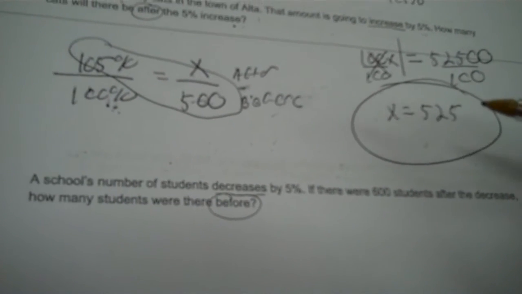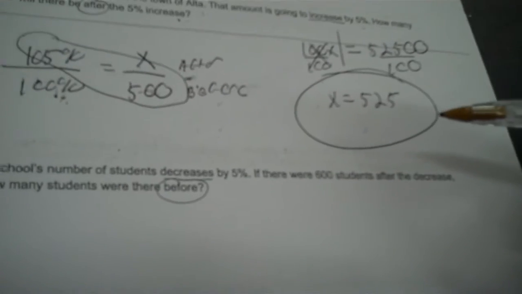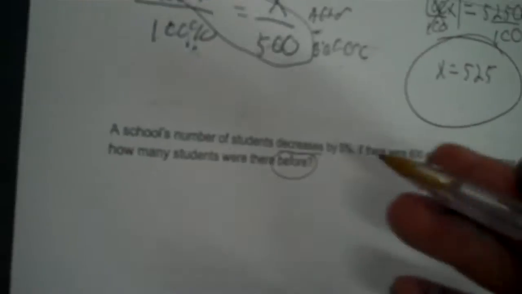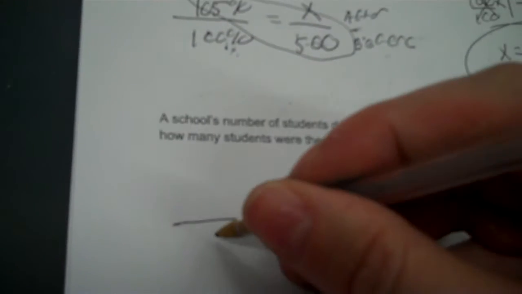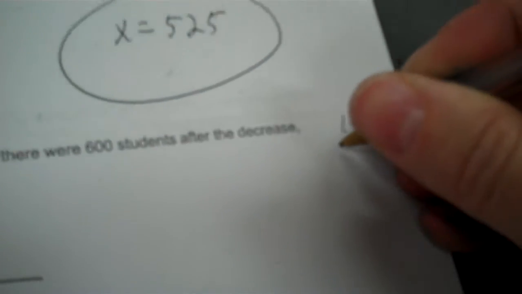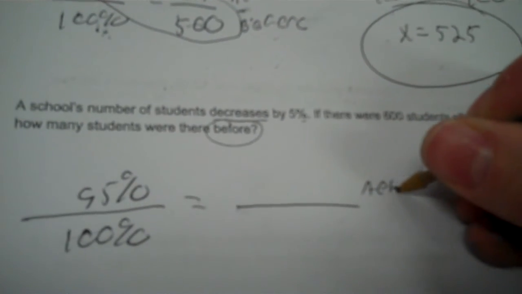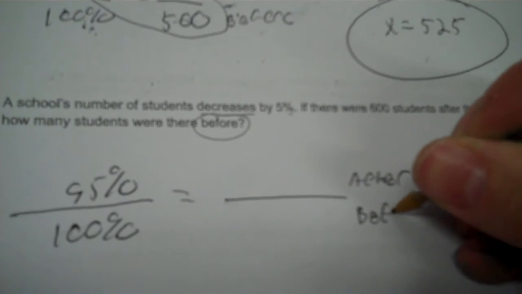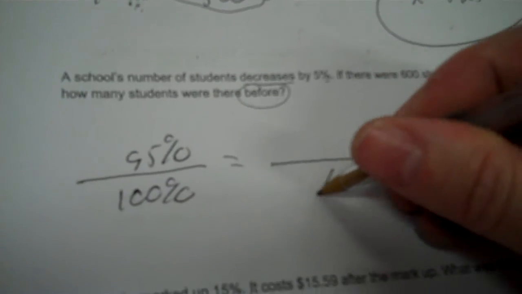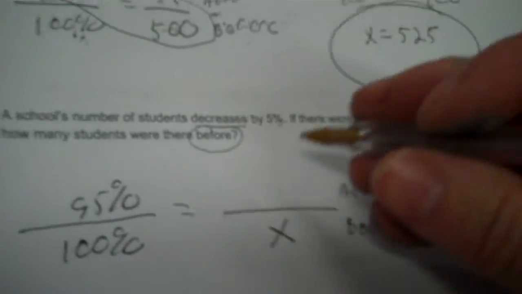A school's number of students decreases by 5%. If there were 600 students after the decrease, how many students were there before? Now it says decrease 5%, so you're going to take 100%. This time you're going to subtract 5%, and that goes down to 95%. 100 minus 5. So it's after, before. Now they're asking me how many students there were before, so I must not have the before, I must have the after. I have 600.